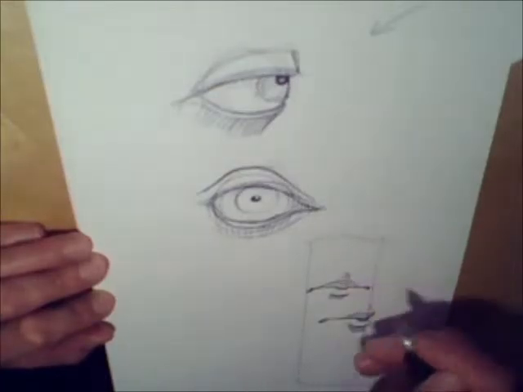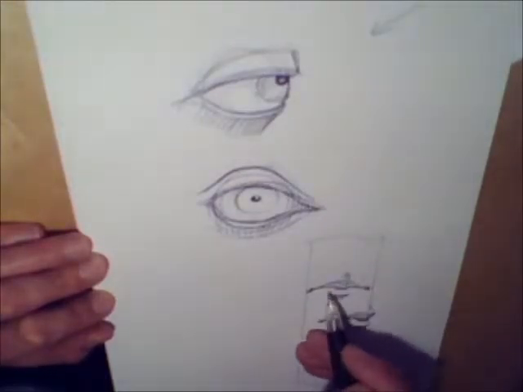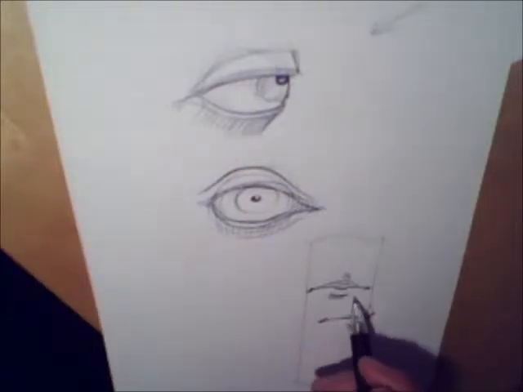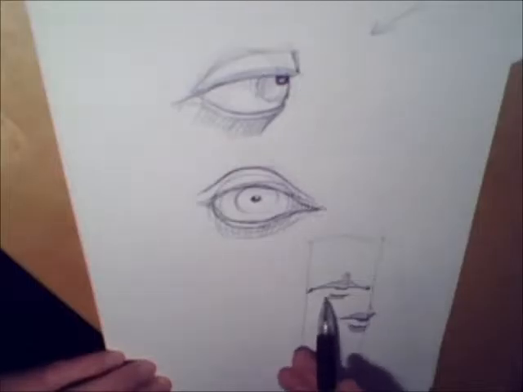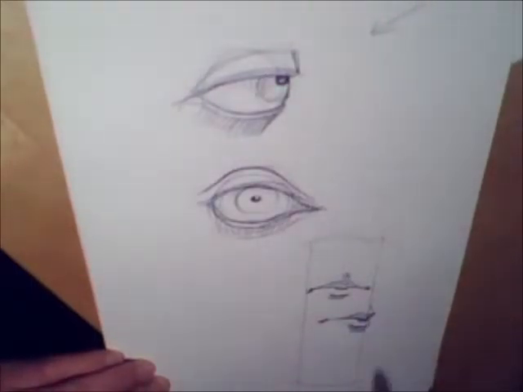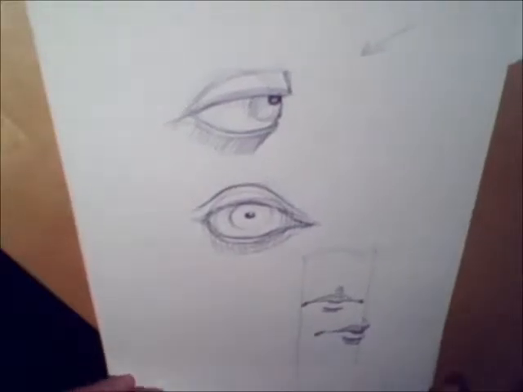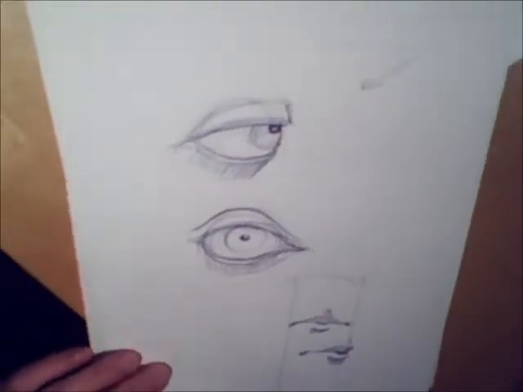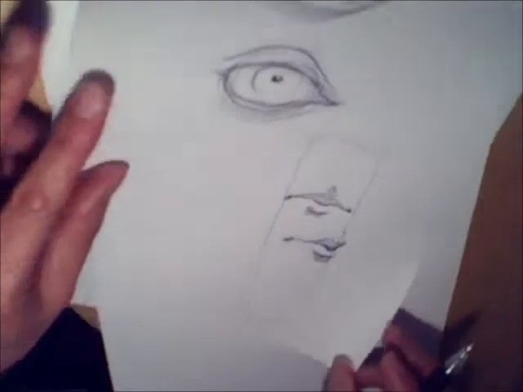Again, not unlike the edges of the eyelids, the lips are really the edges, aren't they, if you think of them in terms of edges. Okay, so that's the mouth. I hope you can see that. It's a bit far down the page there.